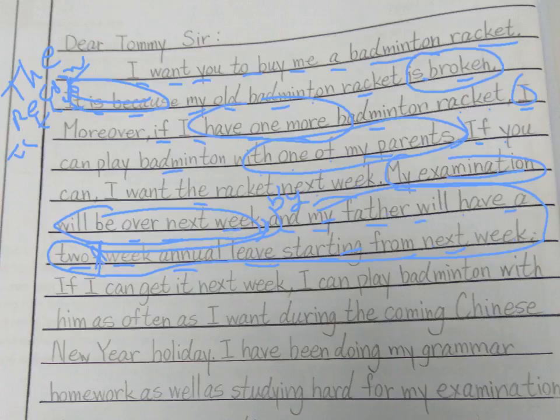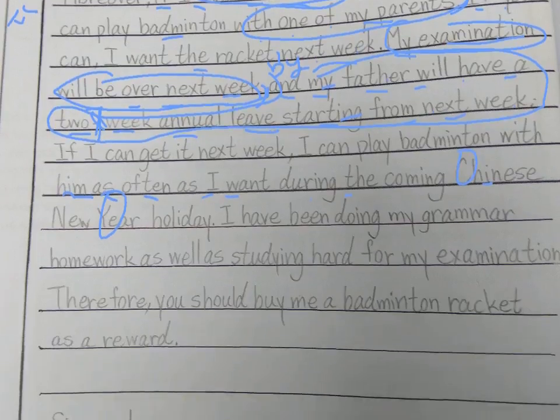If I can get it next week, comma, good. I can play badminton with him as often as I want during the coming Chinese New Year holiday. Okay, good. Capital, capital. Okay, good. I like it. Chinese, capital. Good writing.